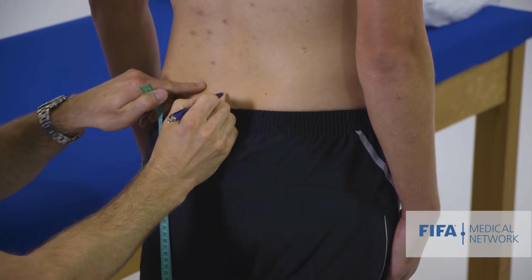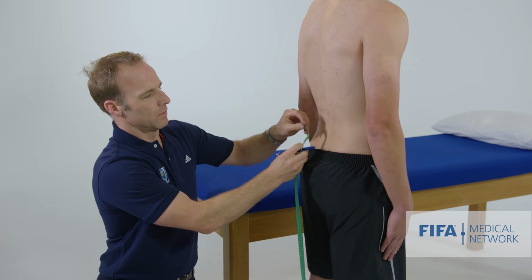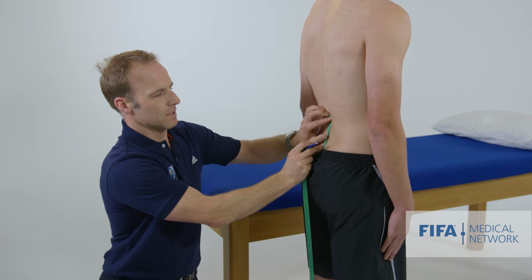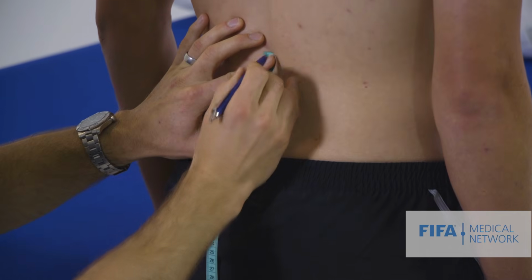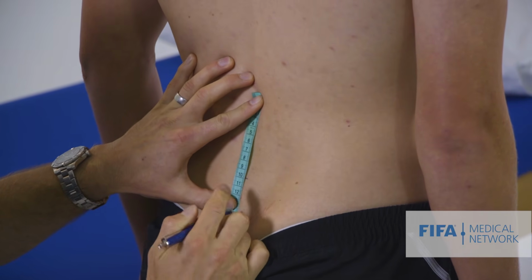So that's a surface landmark for the L4 spinous process, roughly. And then we measure 10 centimeters above, and then 5 centimeters below that mark.